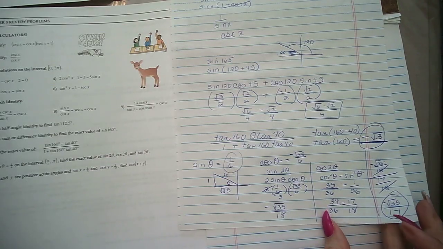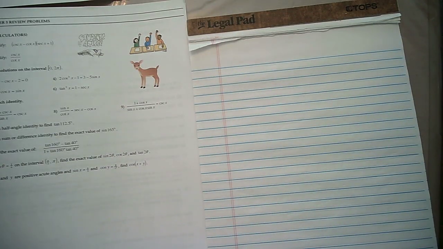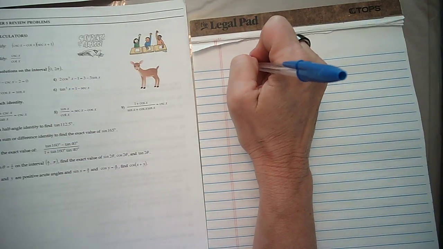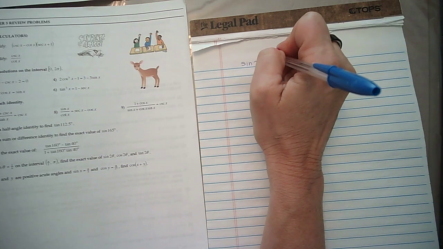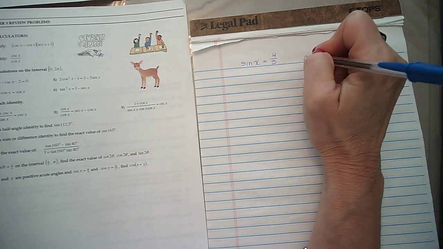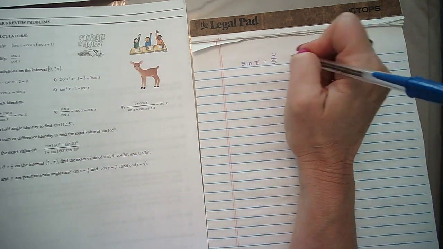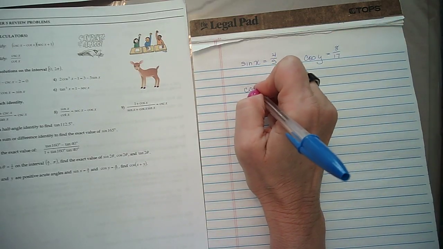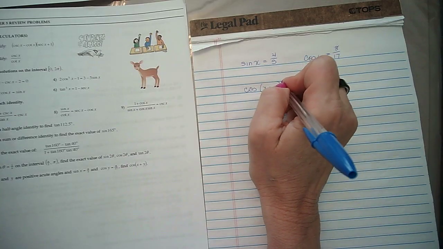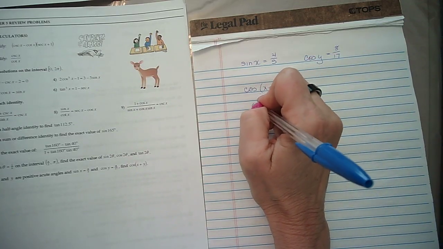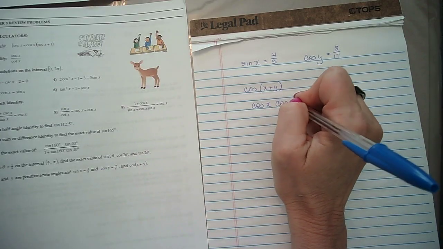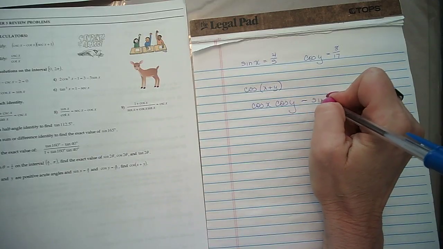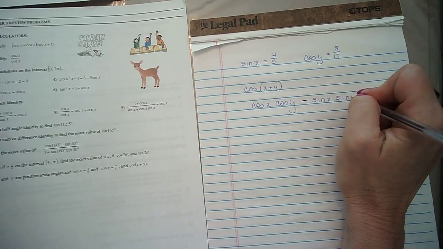Okay, and the last one. So you're given the sine of x is 4 over 5. You're given the cosine of y, notice x and y, two different, is 8 over 17. And we want you to do cosine of x plus y. So that formula is cosine x cosine y minus, because it's a cosine and you're given this, so I don't expect you to remember it, sine x sine y.